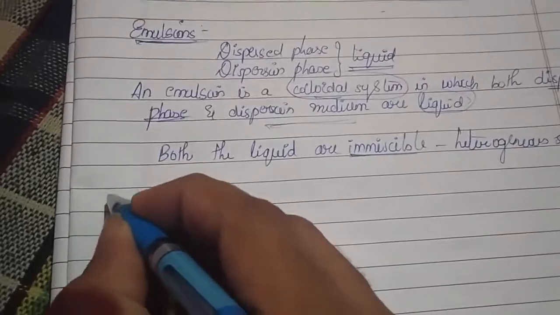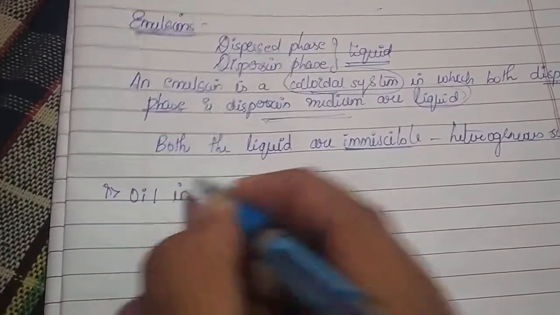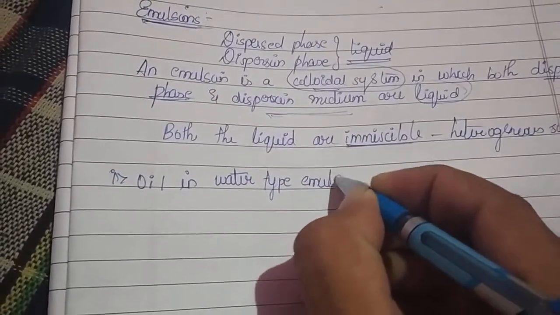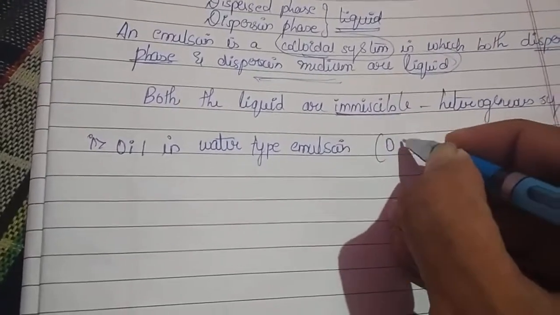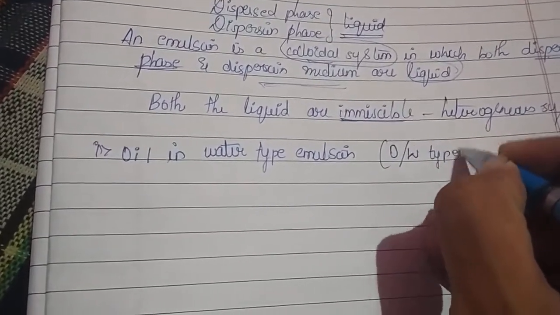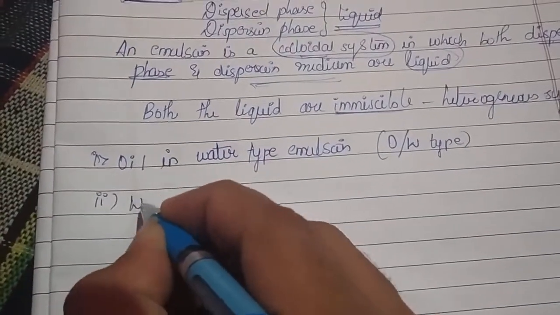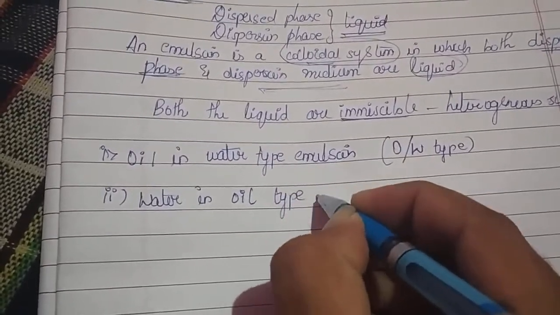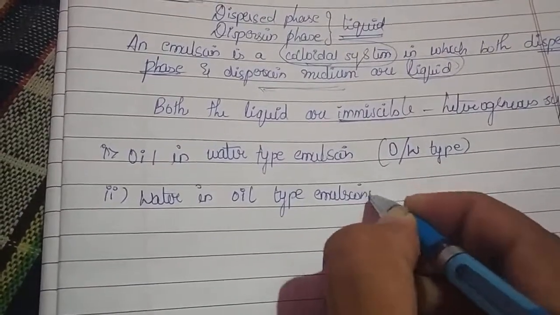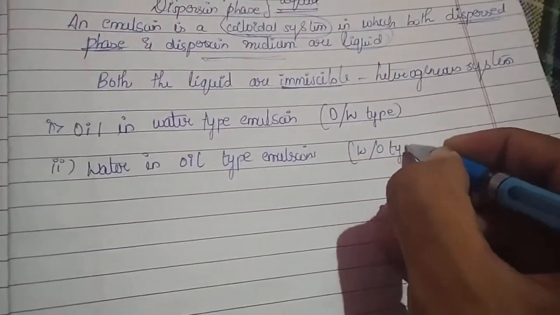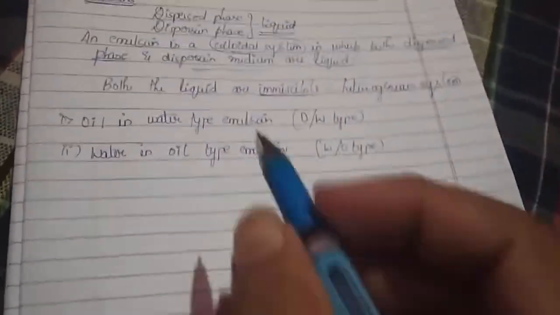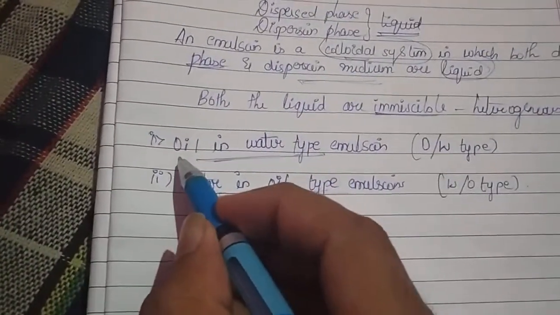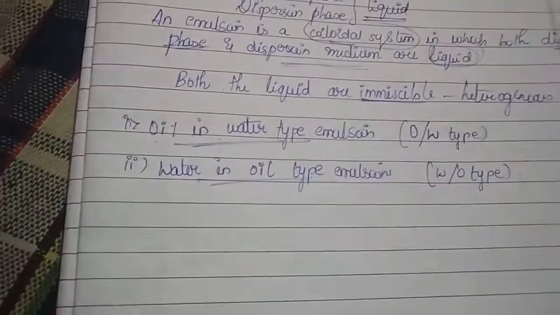The first one is called oil in water type emulsions, which is also written as O/W type. And the second one is called water in oil type emulsions, which is called W/O type. Now the question arises, what are the different types of emulsion? So let us first deal with the first part, that is, oil in water type emulsion.